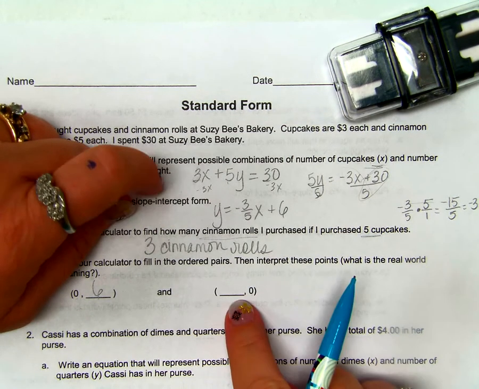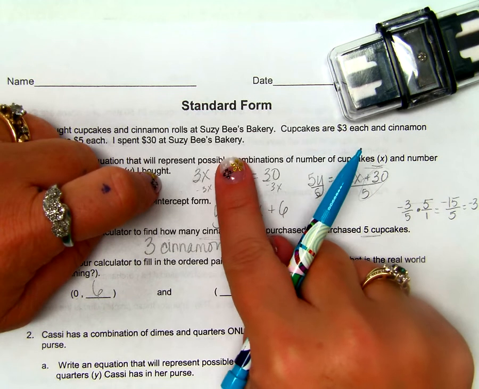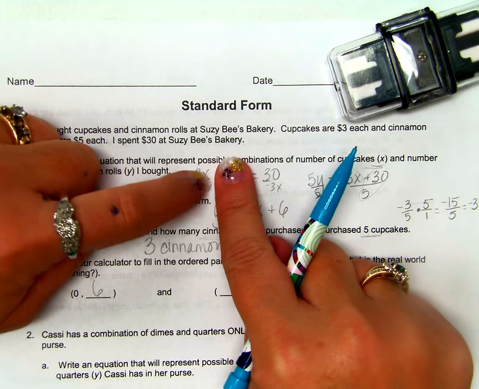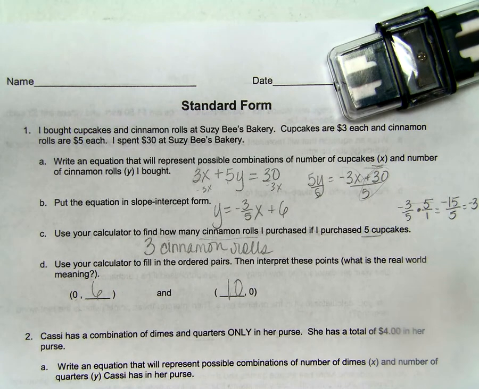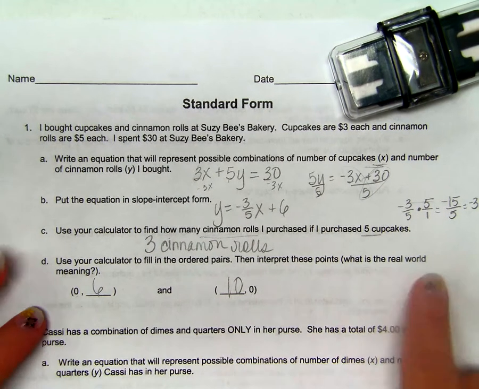Can I do it this way too? If we're trying to find the x and let y equal 0, 3 times what equals 30? Tell me why I had to have a calculator to do that. Wasn't it even actually easier without the calculator? Yeah. What do these points mean in the real world?